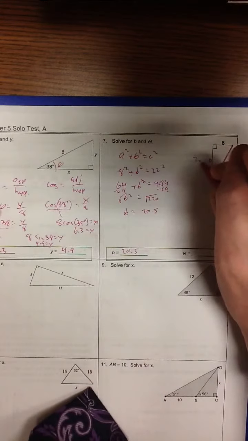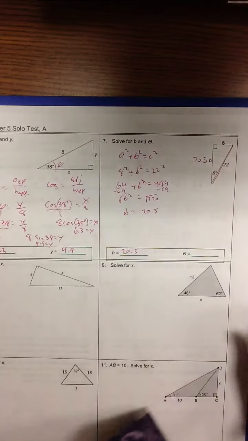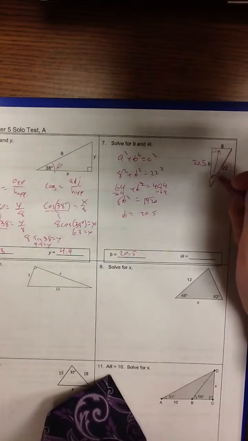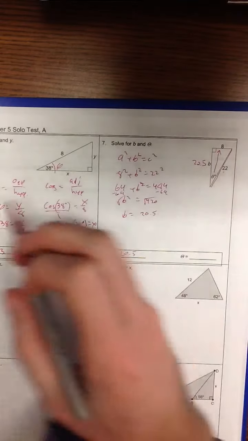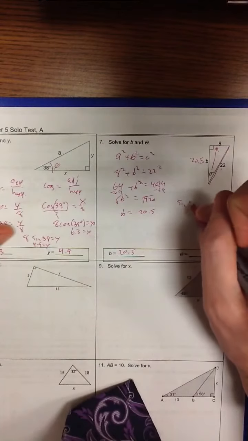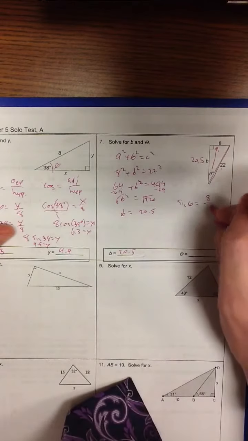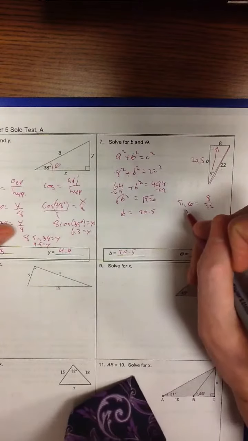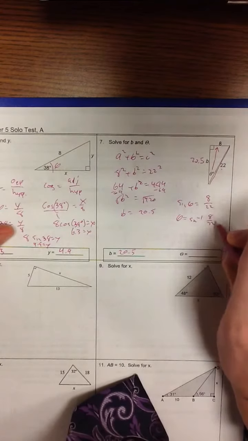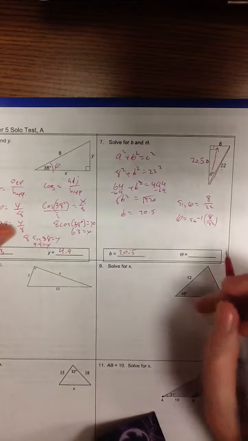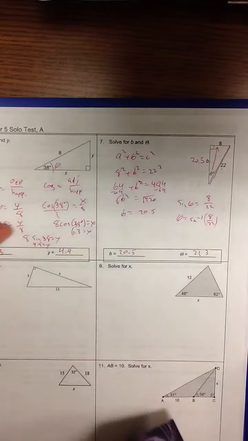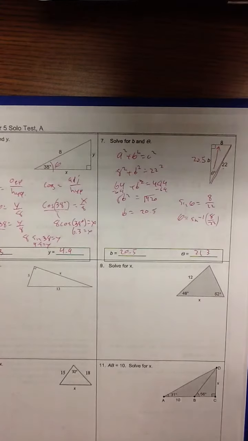So I can write that down here. 20.5. I'm going to fill that in up here. Now to get theta, well, let's see. I've got the opposite and the hypotenuse. Opposite and hypotenuse. That was the sine. So I'm going to say sine of theta equals 8 over 22. To undo sine, we got to do inverse sine. Sine minus 1 of 8 over 22. And when we plug that into a calculator, we're going to get 21.3. So that's going to give us our angle on our side.